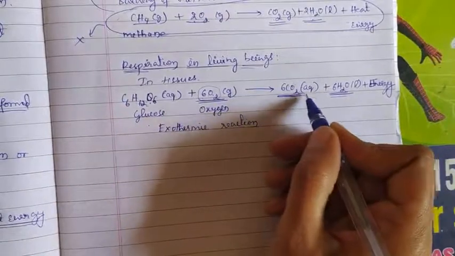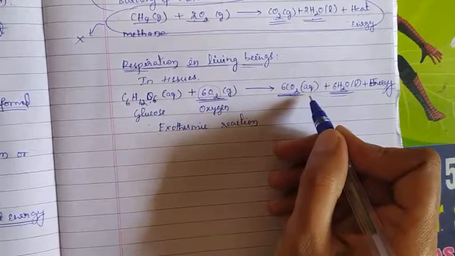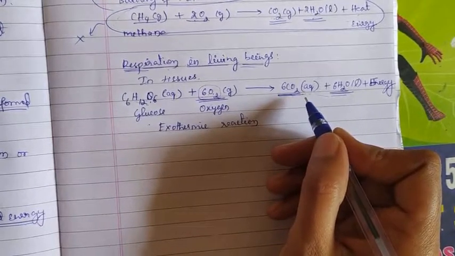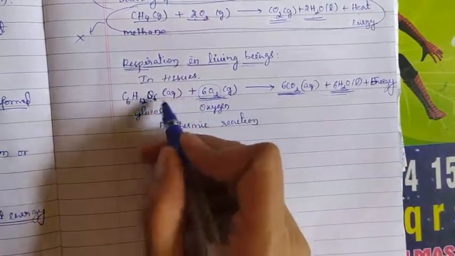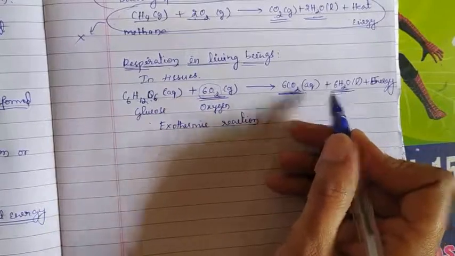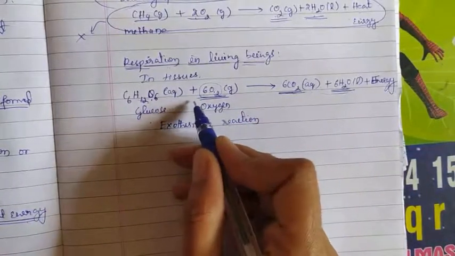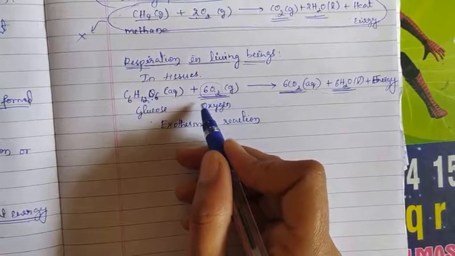A single product is not formed. Remember the definition: the reaction in which a single product is formed from two or more reactants is known as a combination reaction. But here two products are formed from two reactants. Therefore, it is not a combination reaction, but it is an example of an exothermic reaction.